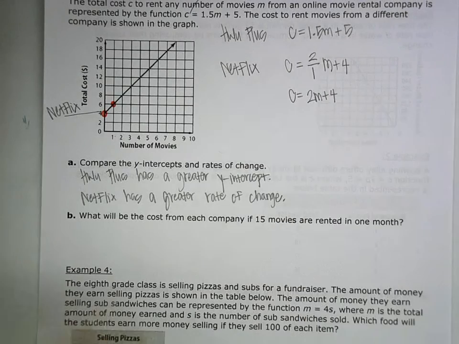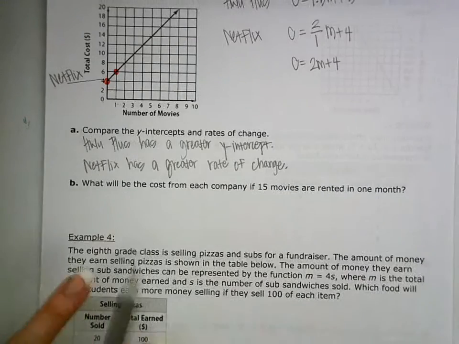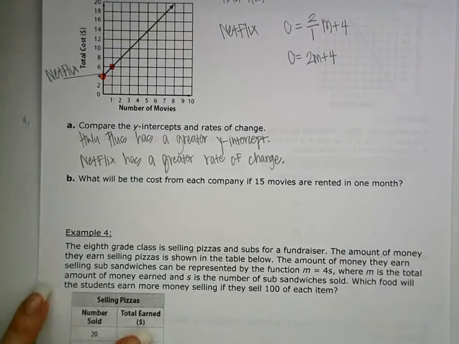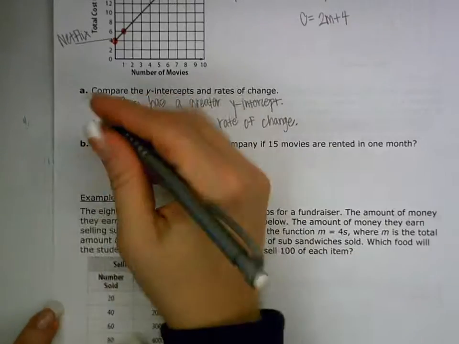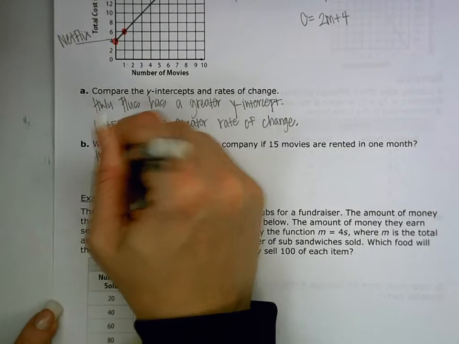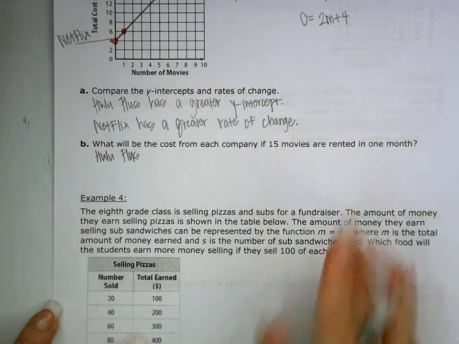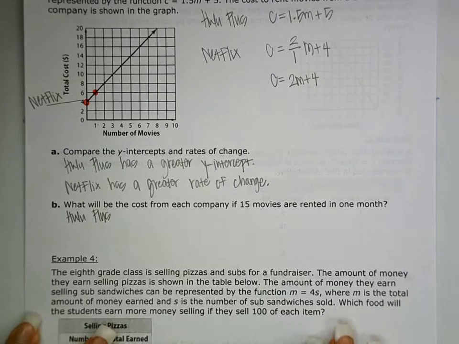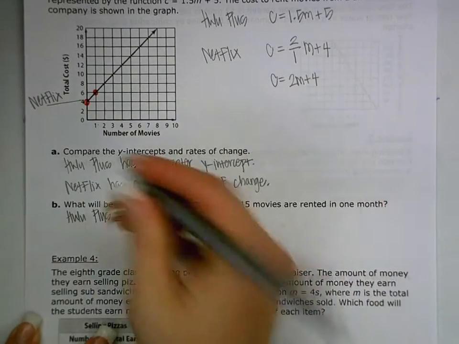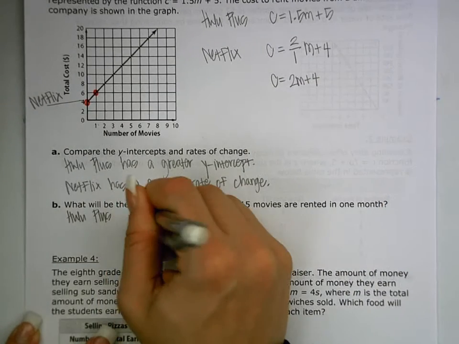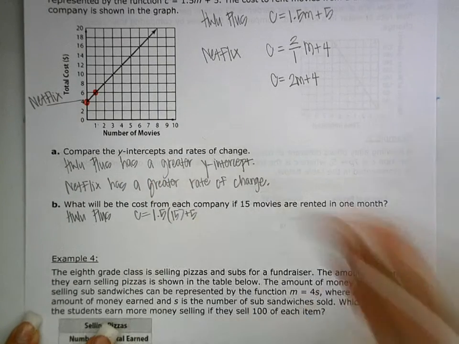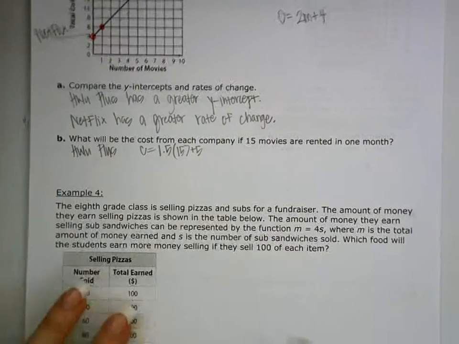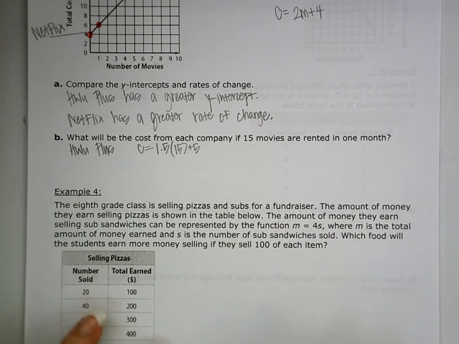Okay, so this is where this could actually be applicable for you. What will be the cost from each company if 15 movies are rented in 1 month? So let's figure out what our cost is with Hulu Plus. What am I going to plug in for movies? 15 movies. So cost equals 1.5 times 15 plus 5. So you're going to have to do a little math there. Tell me, what's 1.5 times 15?